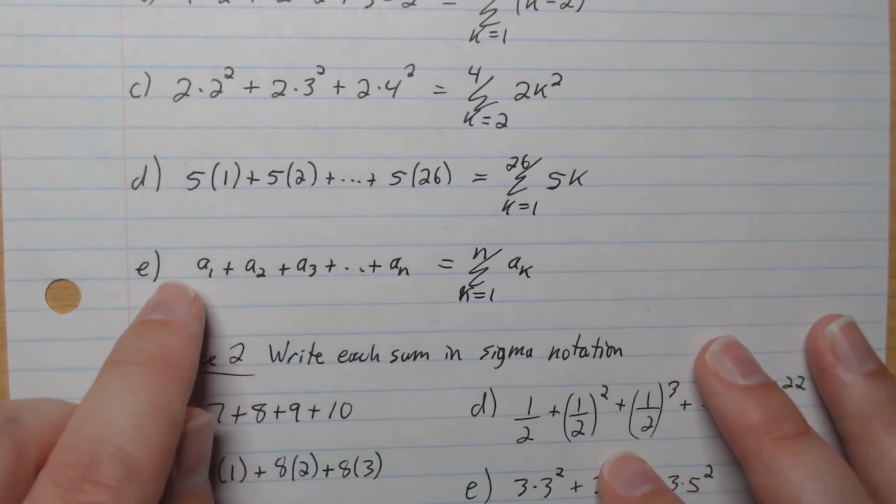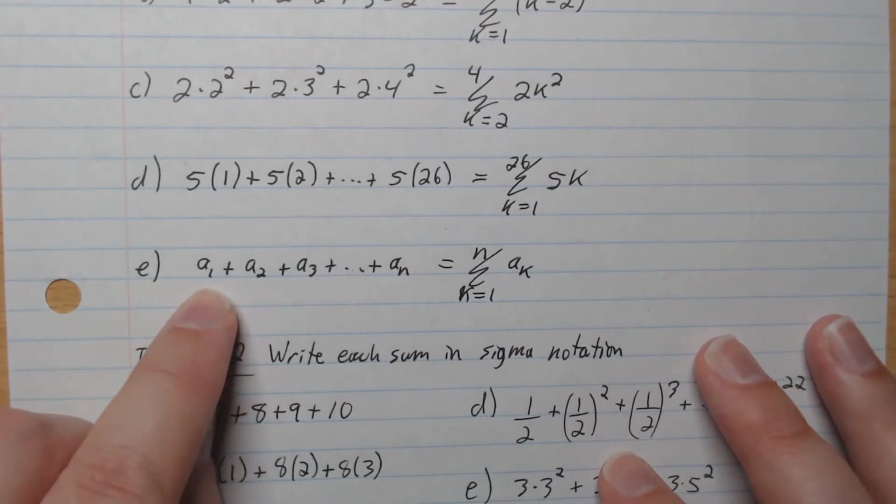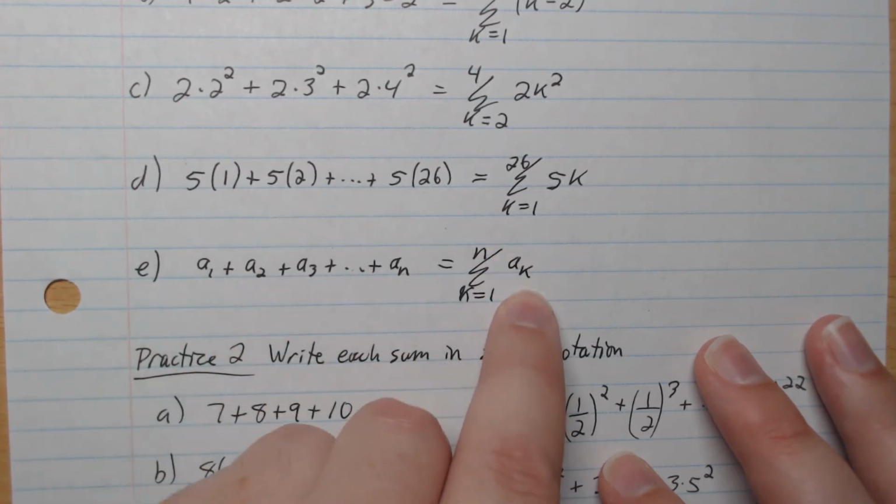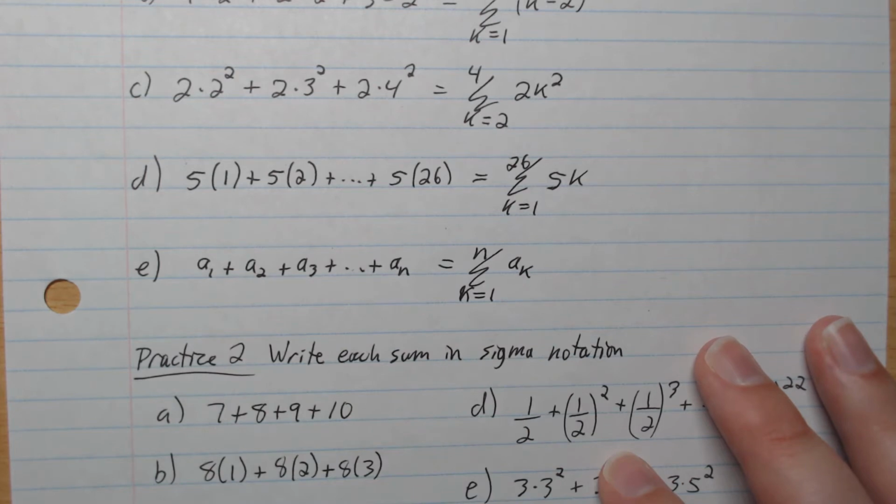E, what's changing is the subscript here, 1, 2, 3, all the way to n. So we're going from 1 to n. A, k, the subscript k like that. And that's it.